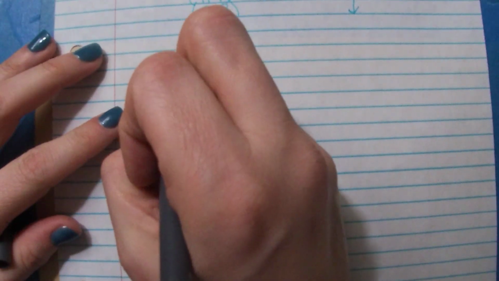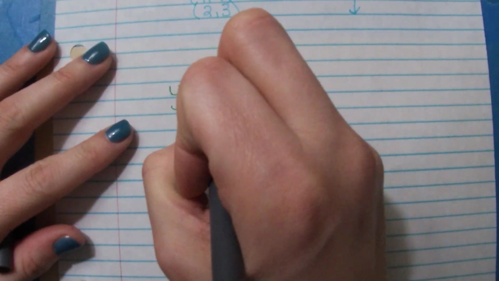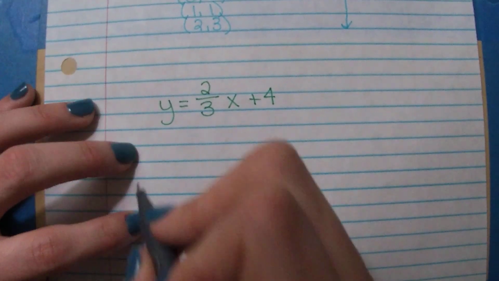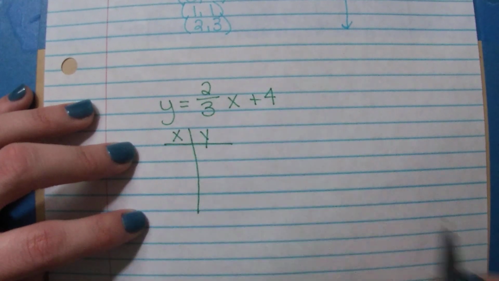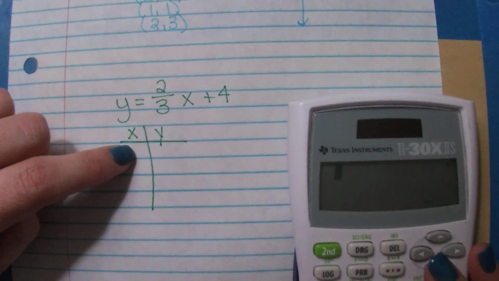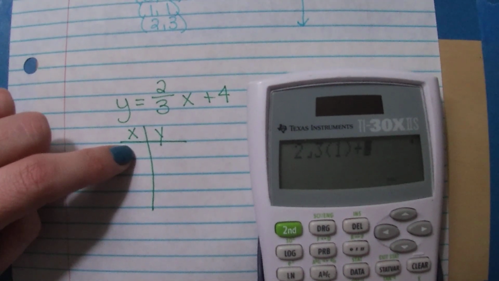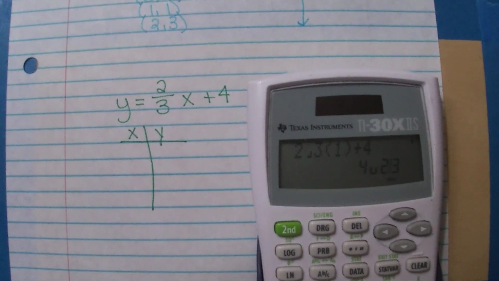Okay, now sometimes we have to be a little bit creative in our table because let's say we are asked to graph y equals 2/3 x plus 4. We're still going to make our table. But if we plug in something like 1, we get a fraction out, and then we have to approximate plotting that, and that's a little bit weird.